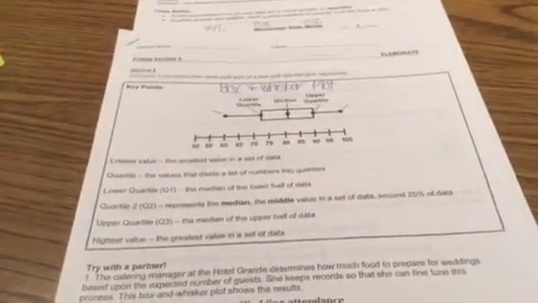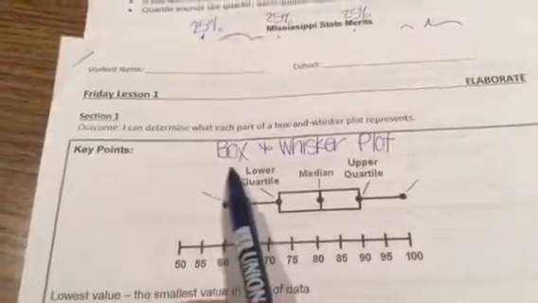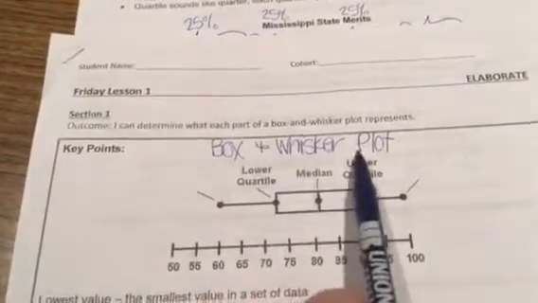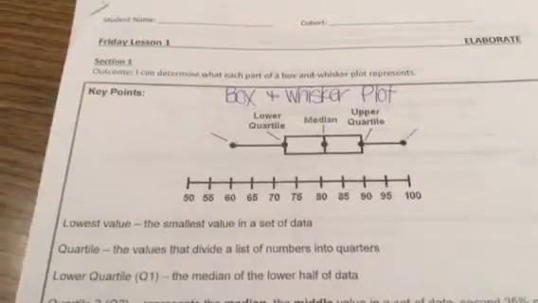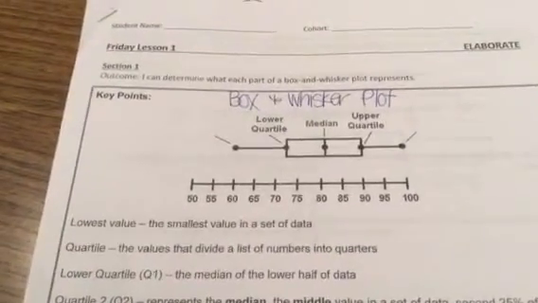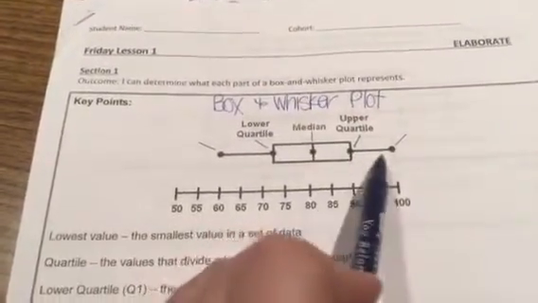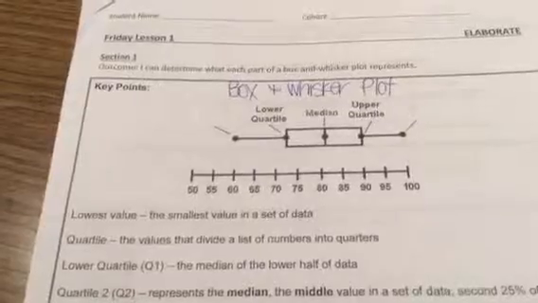Today we're learning about box and whisker plots. Go ahead and label that on the top, just like Miss Steinecker has right here, box and whisker plot. This is a way to display data and put it into groups. A box and whisker plot always has 5 dots that represent 5 values in my data.